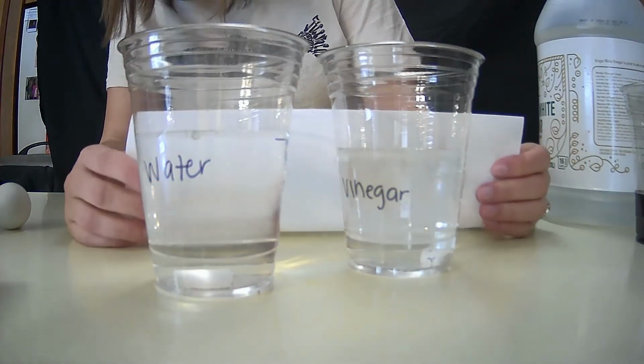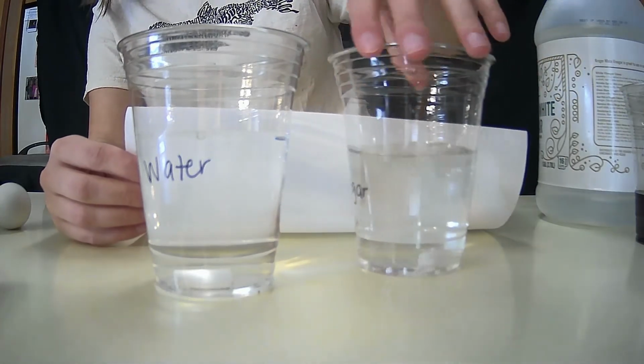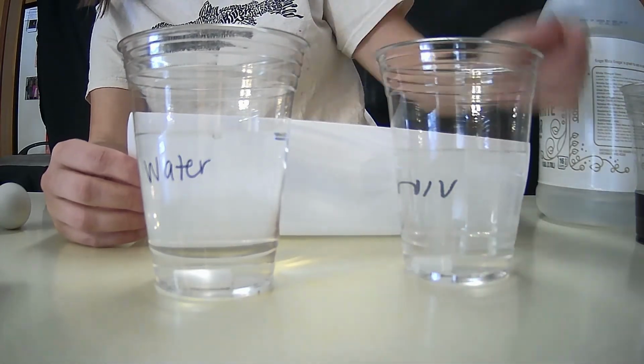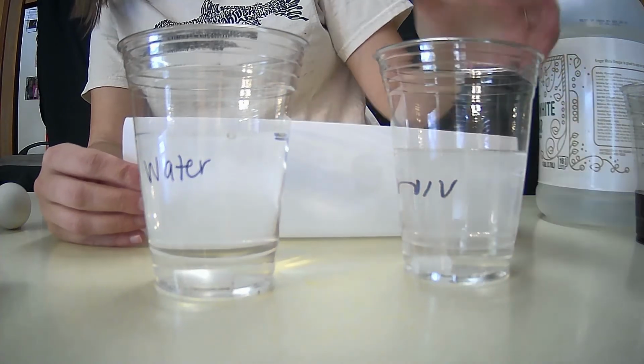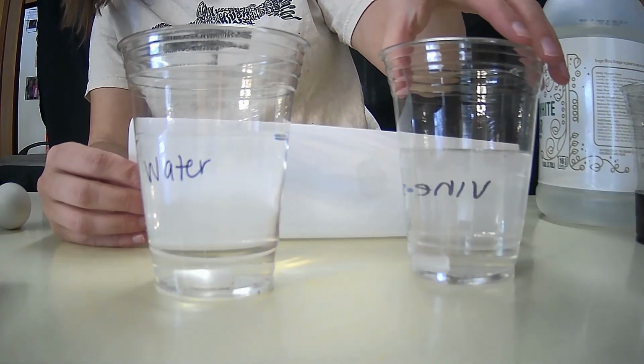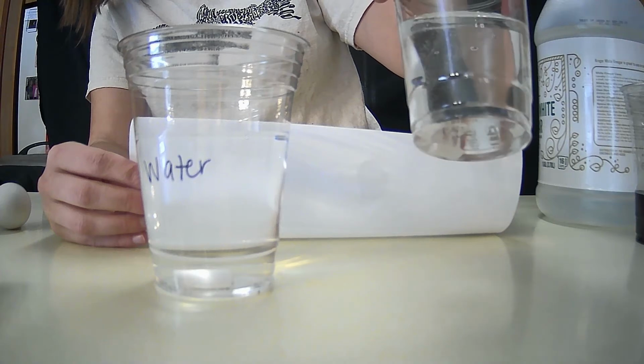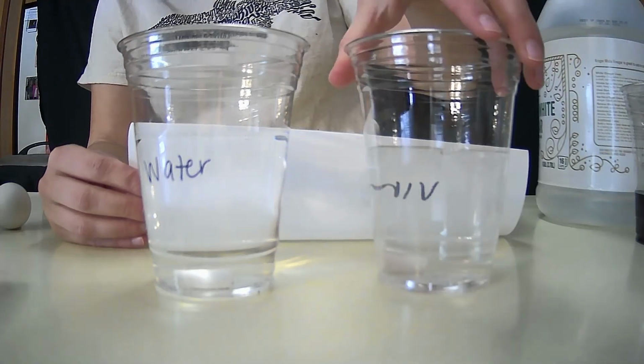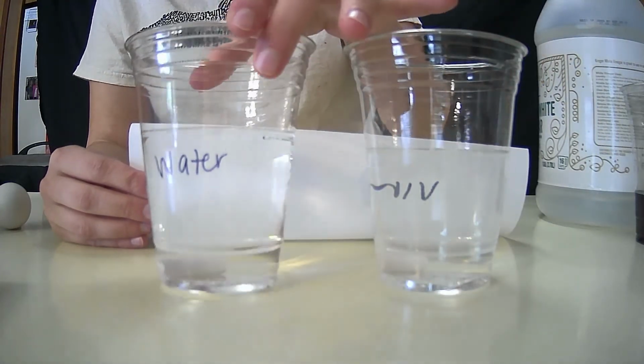And so we can see that the chalk inside the vinegar, I don't know if you guys can see it or not, but it's starting to produce bubbles. It's starting to disintegrate quicker. There's starting to be some chalk residue on the bottom of the cup already. The one in the water, it's still releasing bubbles, but not as much.